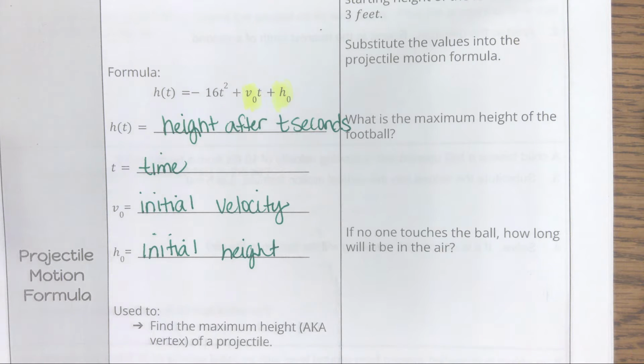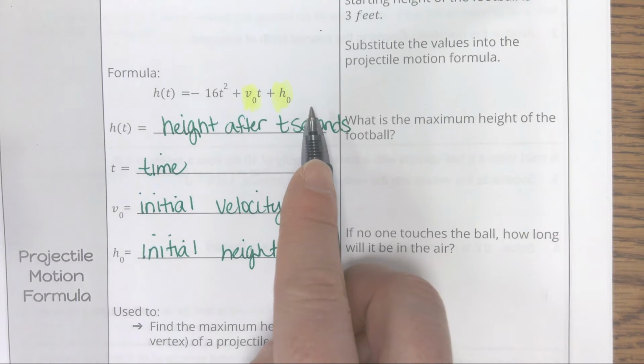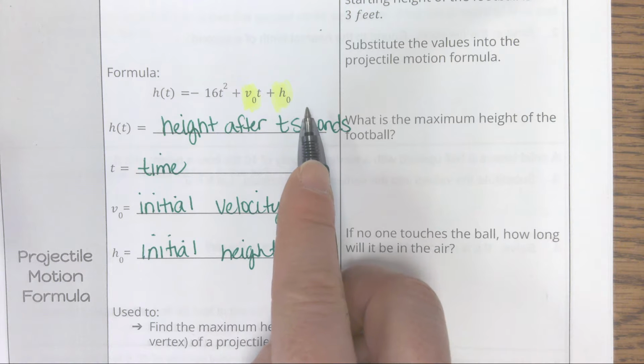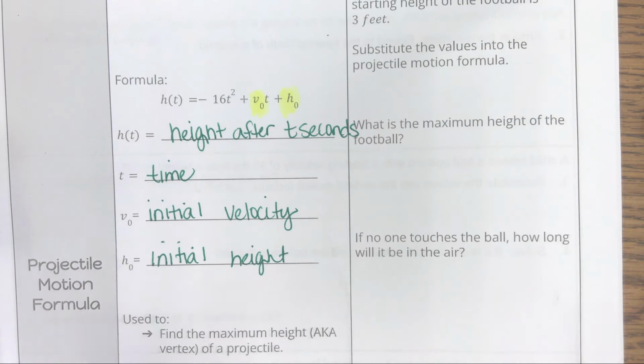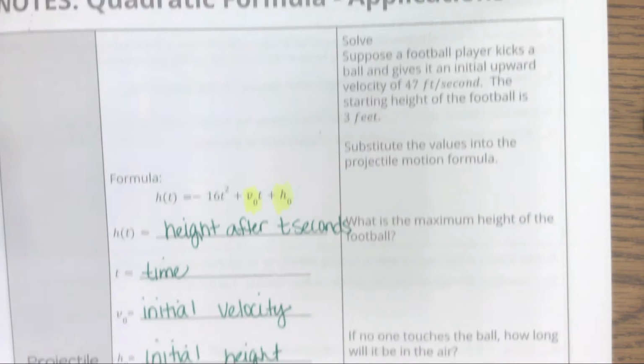Do you remember you found the maximum height? Kinda, sorta? Oh, you told me. Yeah, so we did work with this last chapter. We just found the maximum height. What we're going to use it for today is to see when it hits the ground, when it hits 0, or a certain height. So, alright, let's do one.